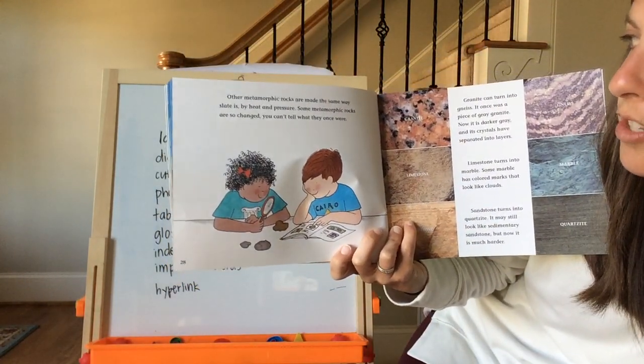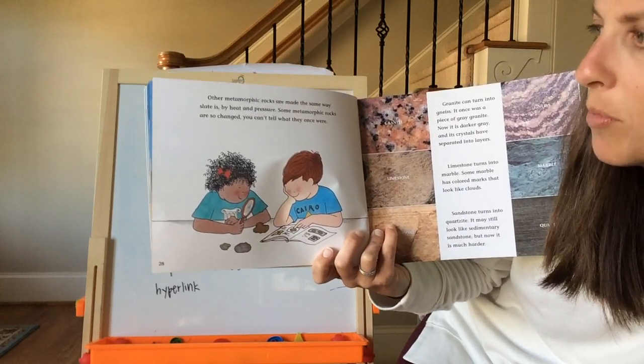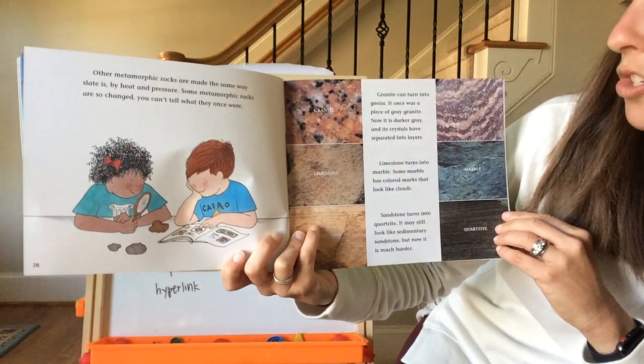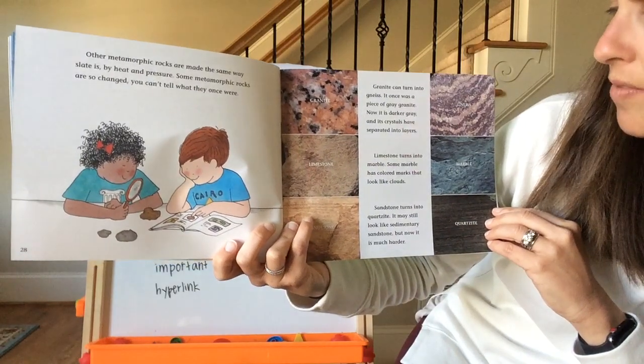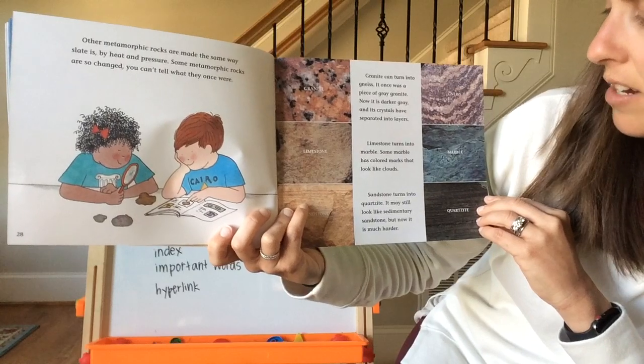Other metamorphic rocks are made the same way slate is, by heat and pressure. Some metamorphic rocks are so changed you can't tell what they once were. Granite can turn into gneiss. I think that's how you say it. It once was a piece of gray granite. Now it is darker gray, and its crystals have separated into layers.